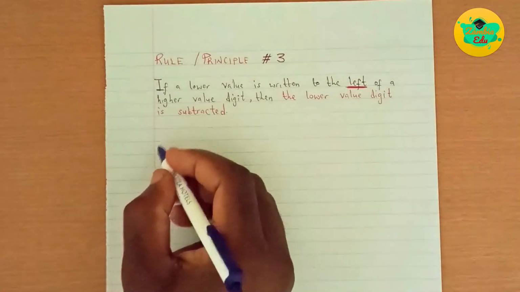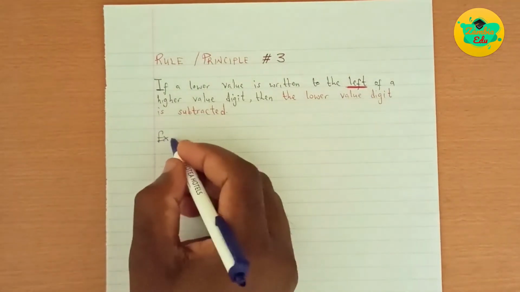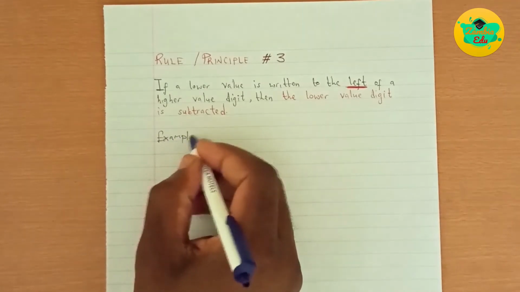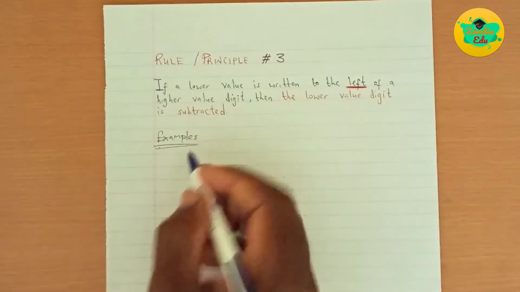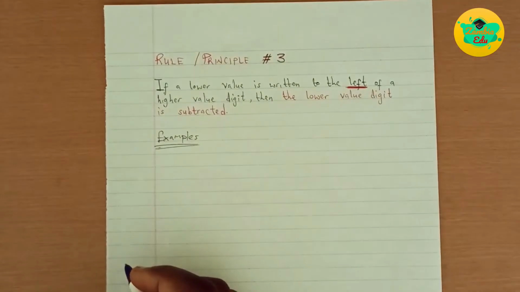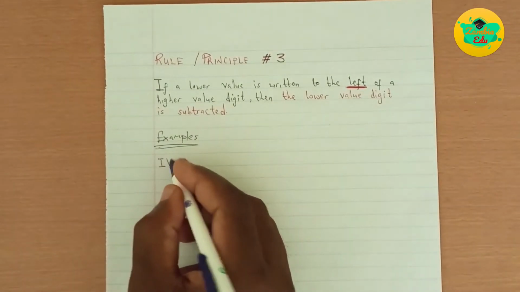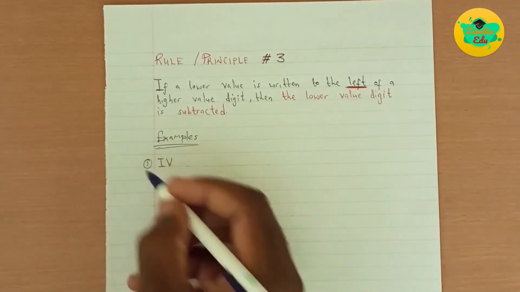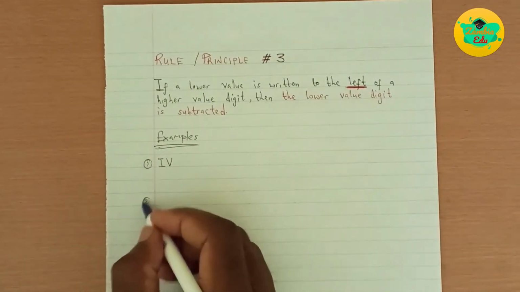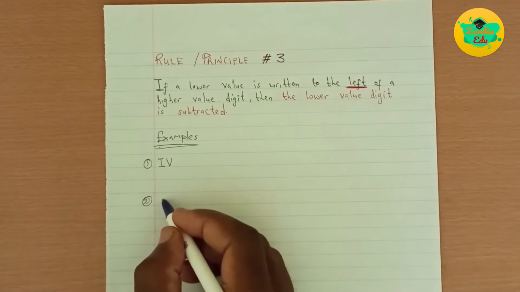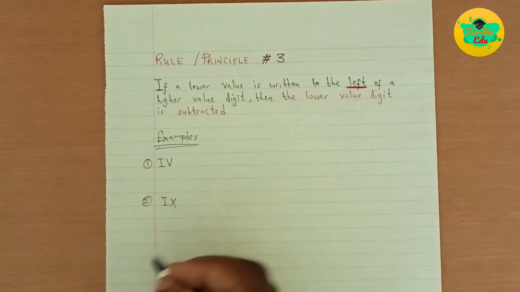All right, examples to consider. Example number 1, we can say IV. Number 2, we can say IX.